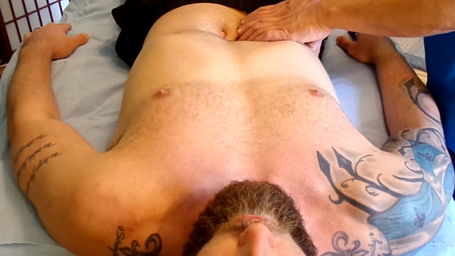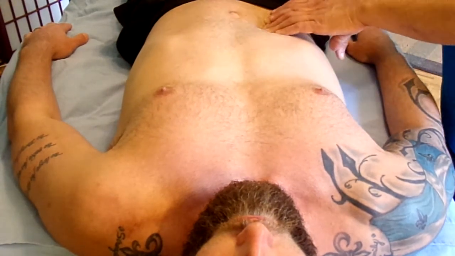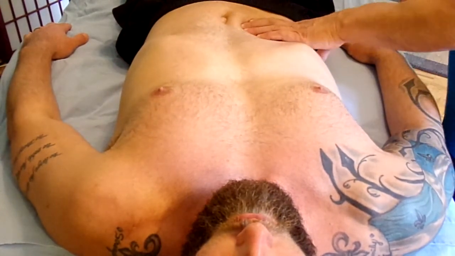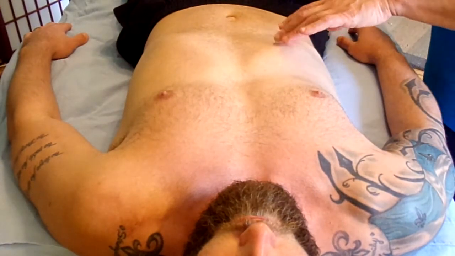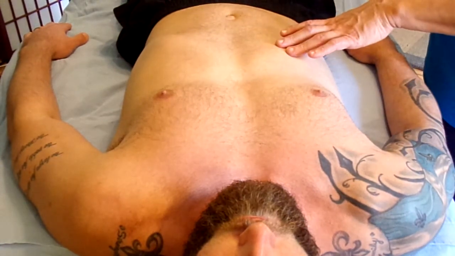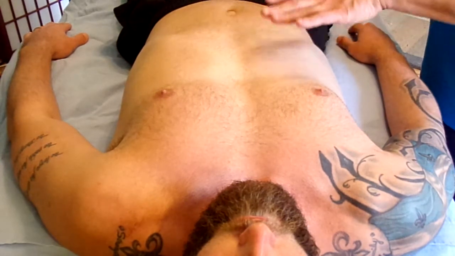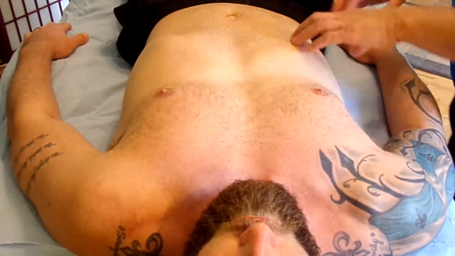Perfect. Now I'm getting a twitch, and it's a nice steady beat, so I'm going to get off of that. That tells me I've got an artery. Okay? If you get into a muscle and it twitches and jumps, that's fine as long as it's not hurting the client. But if it's a nice steady rhythm under your fingers, it's probably an artery and you want to get off of it. So I'm not going to go any deeper than that.